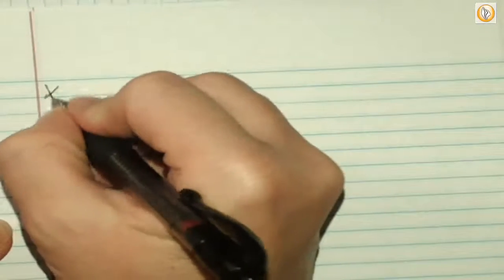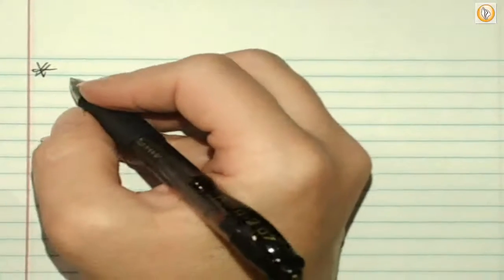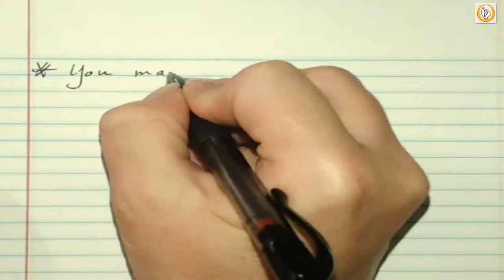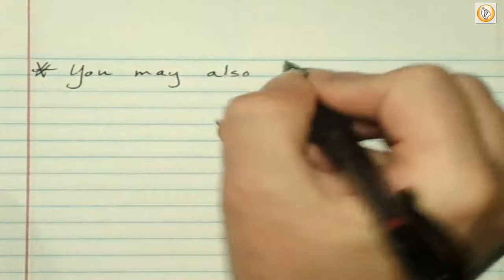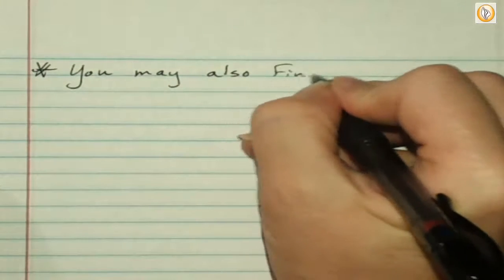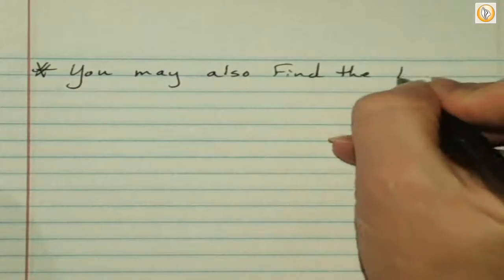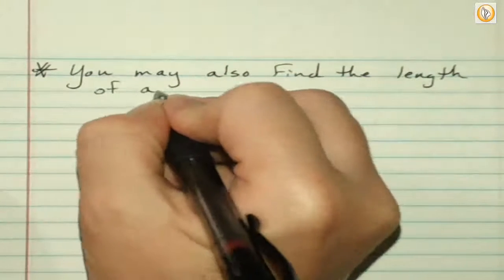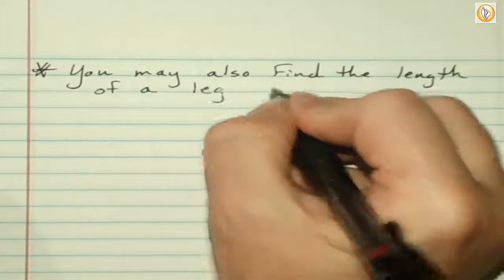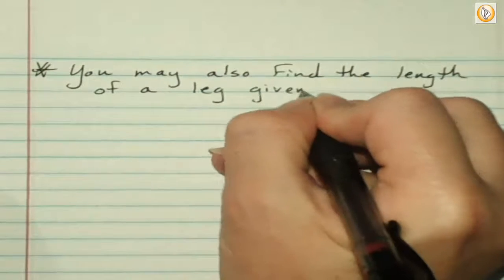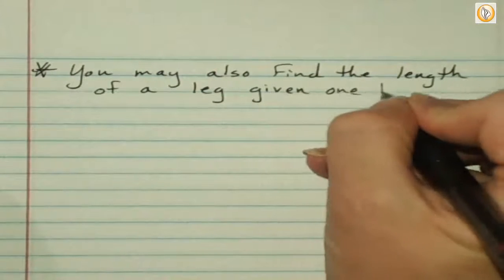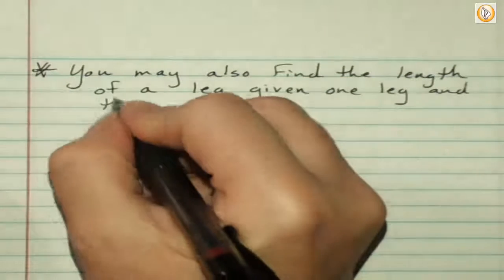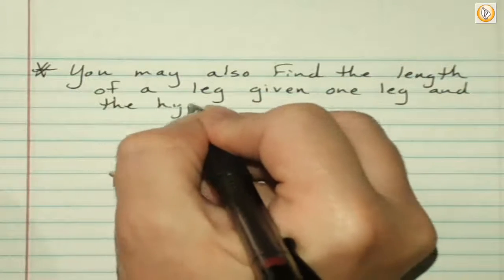Okay. Here's a star. You may also find the length of a leg given one leg and the hypotenuse.